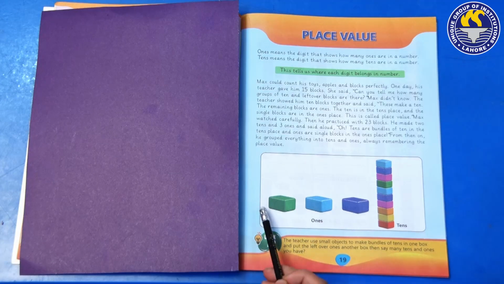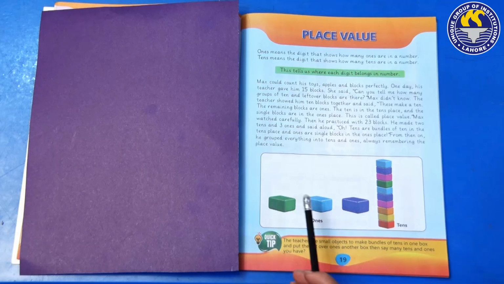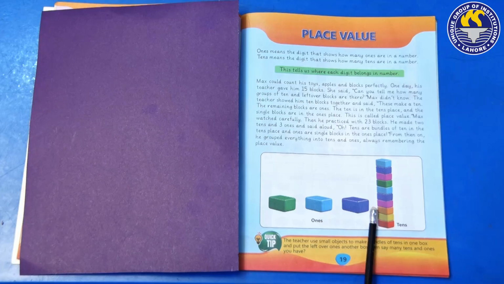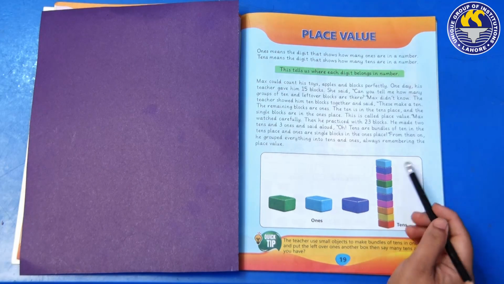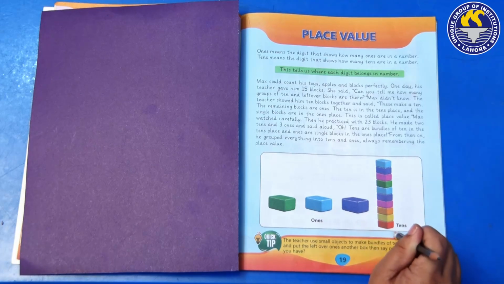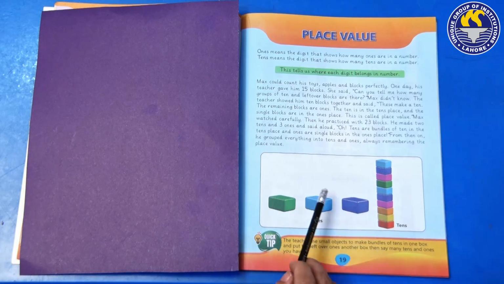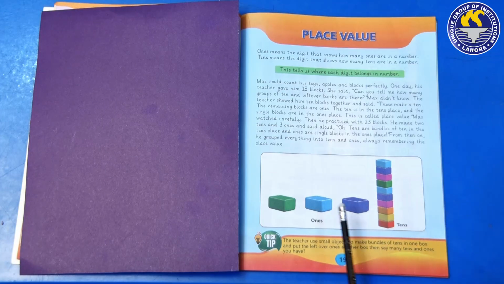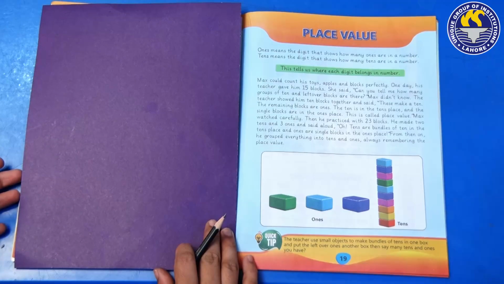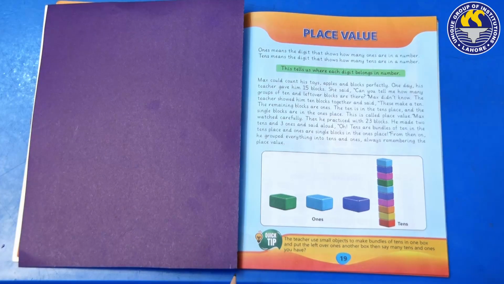Like this. Here we have 3 ones. Can you count this with me? 1, 2, 3. How many ones do we have here? 3. And 1 ten. How many tens do we have here? 1 ten. So what number will this be? This will be 13. Well done. Now we are going to do the worksheet.